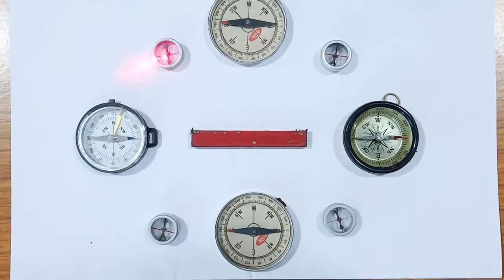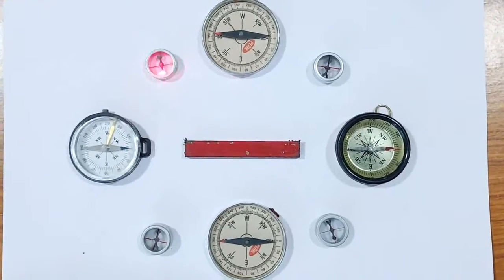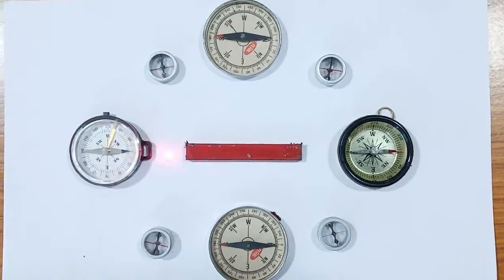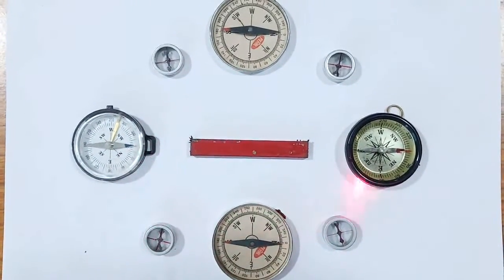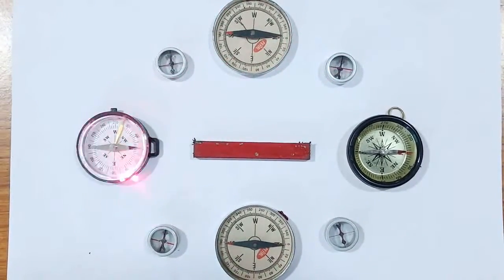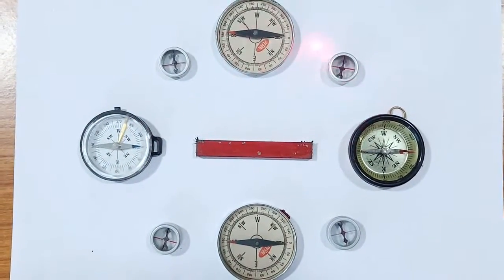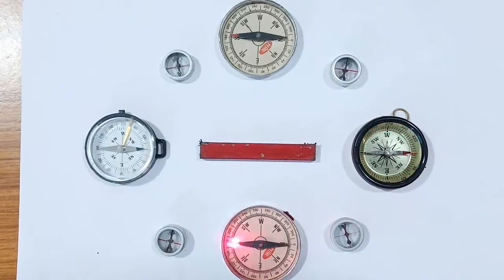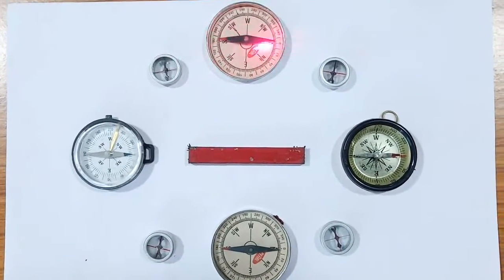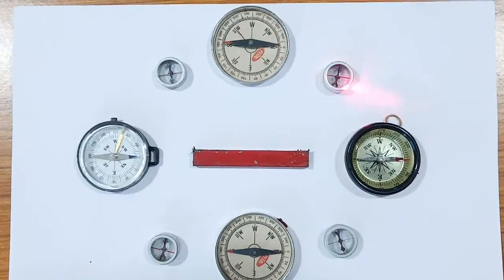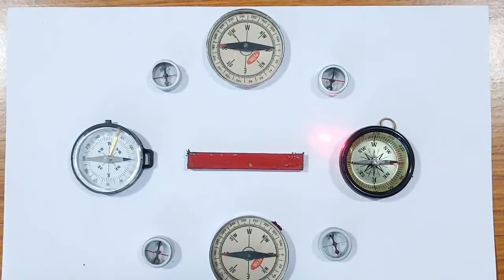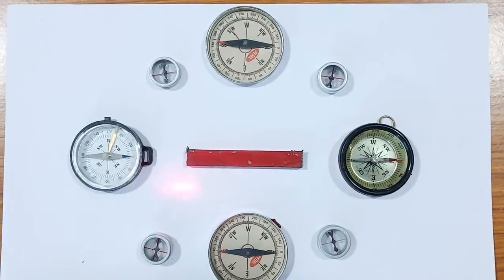Since these pointers all represent the north pole, they are directed towards the south pole, so we form a curve here. It is usually three-dimensional, but since we are working on a plane, we get a two-dimensional diagram. The magnetic lines of force act in all directions. When I join the tips of these pointers, they form concentric circles, which we will see in this diagram.